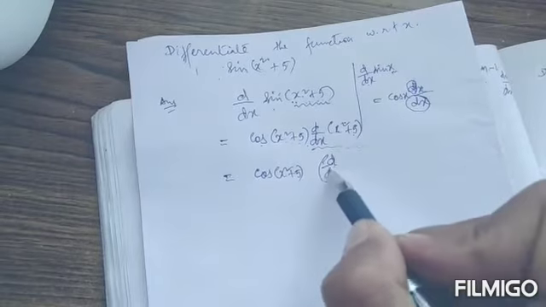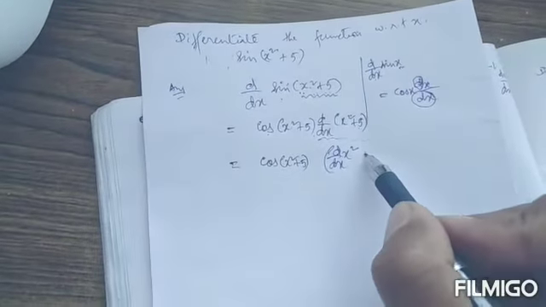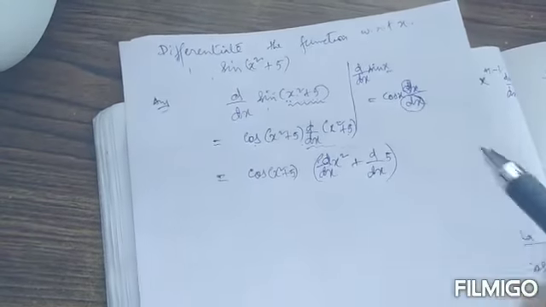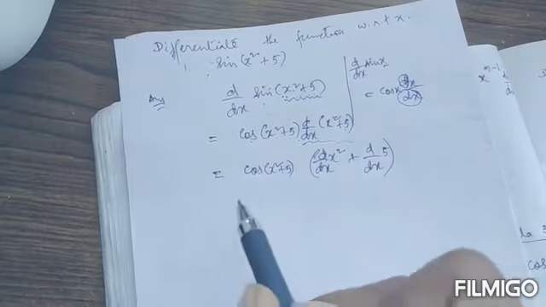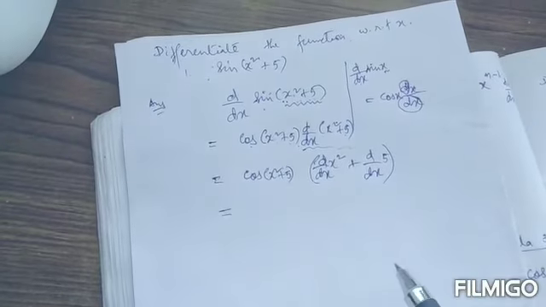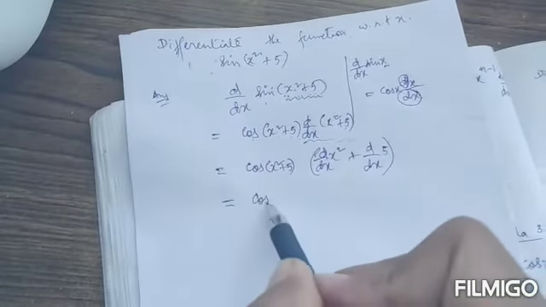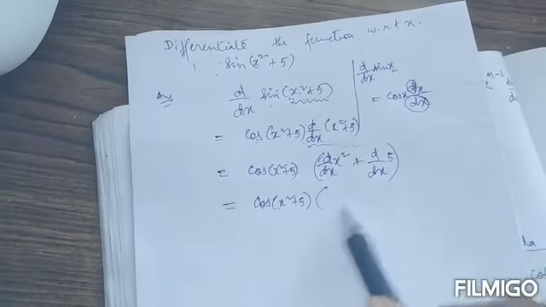I'll have d by dx of x squared plus d by dx of 5. Then in the next line, I'll have here cos of (x squared plus 5), and I have to differentiate this term in a bracket.